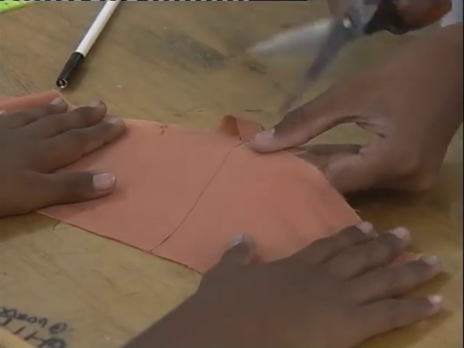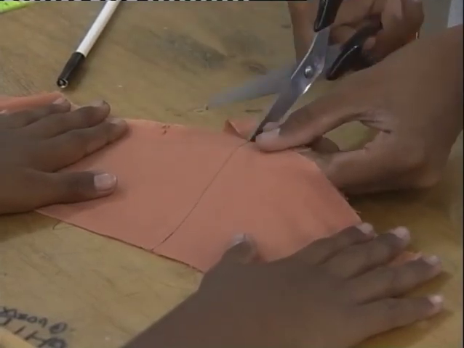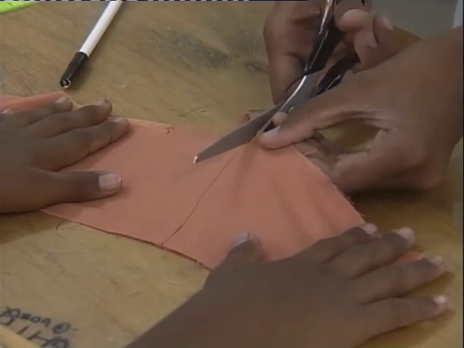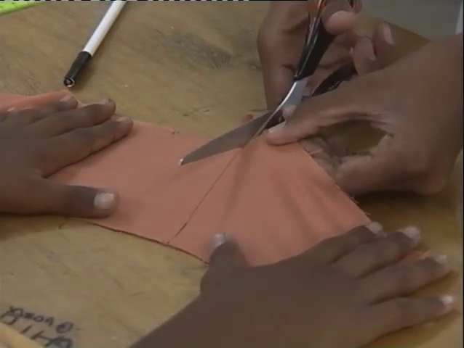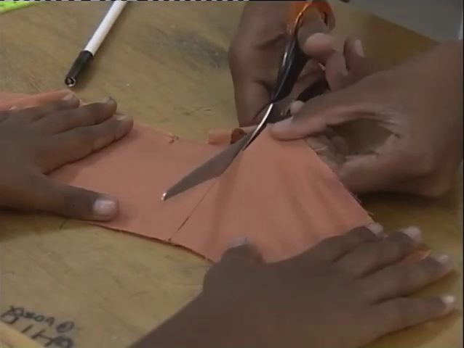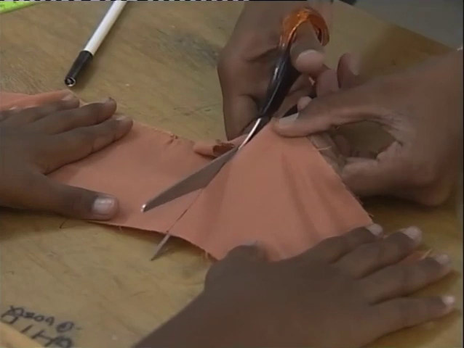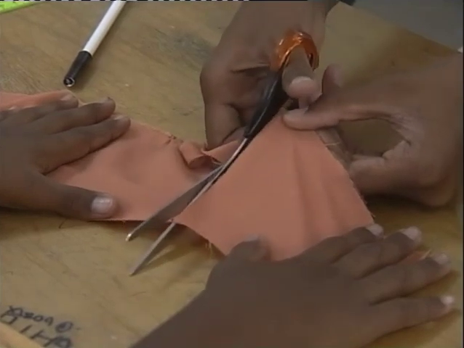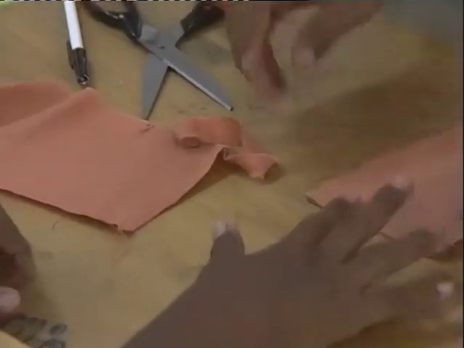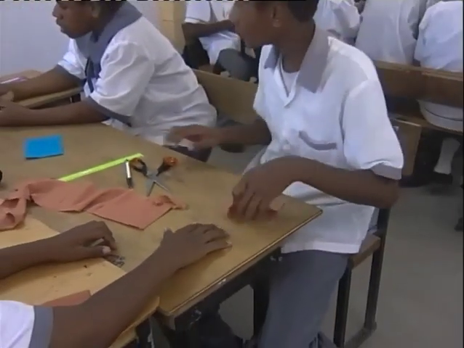What do you want? Scissors, tape measure. Hold this one. Your arm's length, how far your hand can go out. Okay, we get yours done.